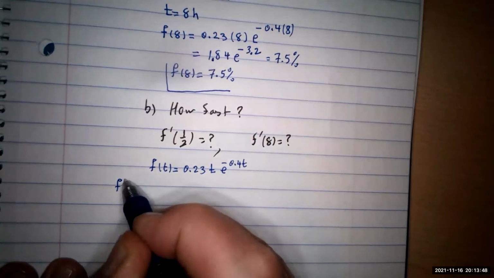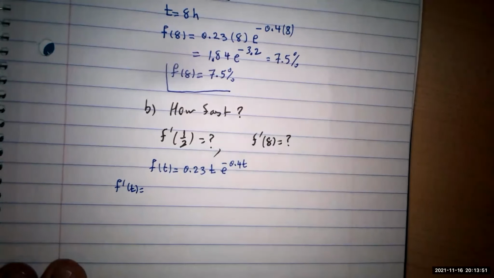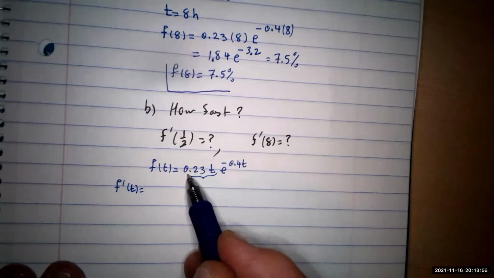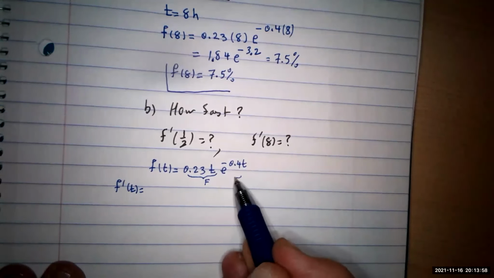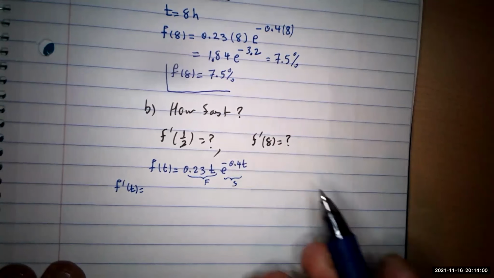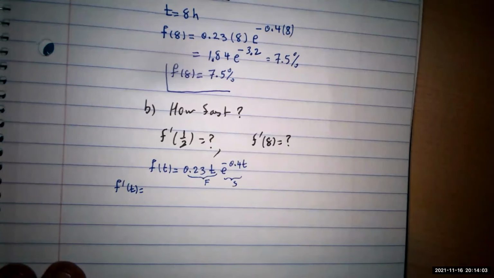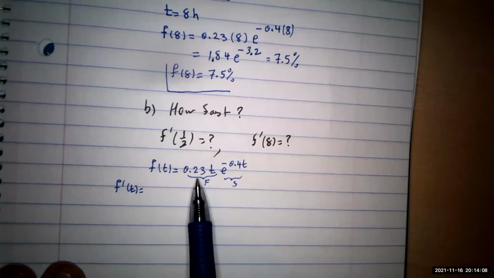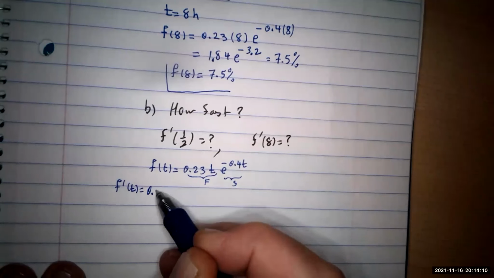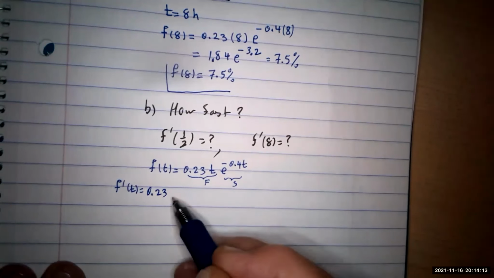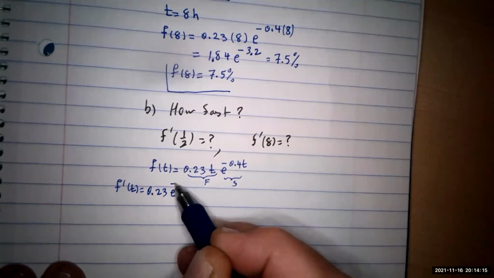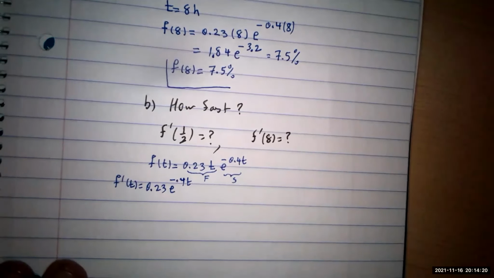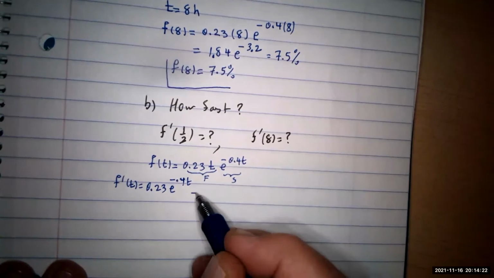You have to apply the product rule: derivative of the first times second, plus derivative of the second times first. This is considered to be first, and this is considered to be second. Carefully differentiate it. It's not a big deal. We get some decimals, so take care of the decimals. Derivative of the first one would be just 0.23, times the second one, which is e to the negative 0.4t. That's the derivative of the first times second, plus the derivative of the second times first.